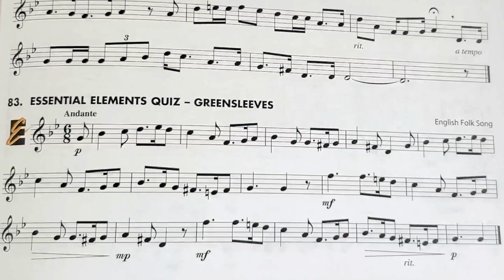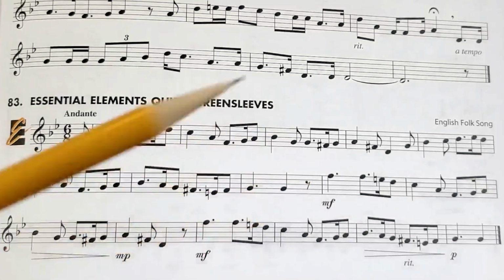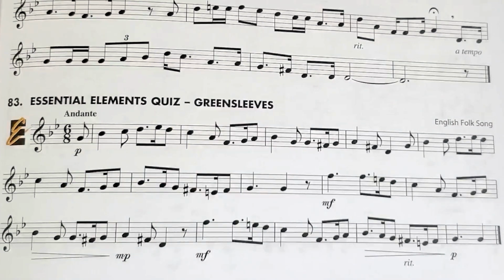Let's look at the second part of the piece of music. It starts on this F and goes all the way to the end. So I'll play that for you. I'm going to start right here. Ready? Here I go.